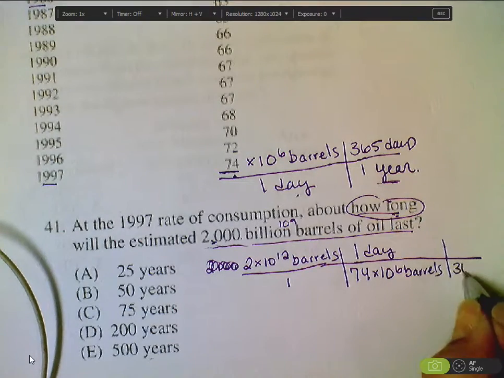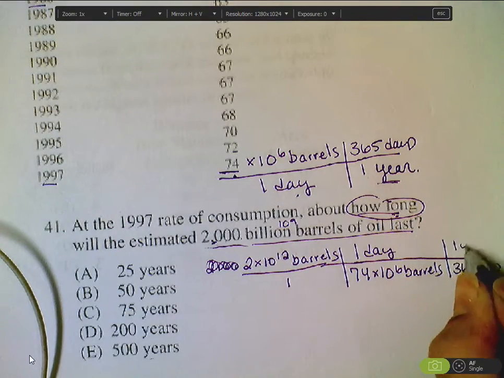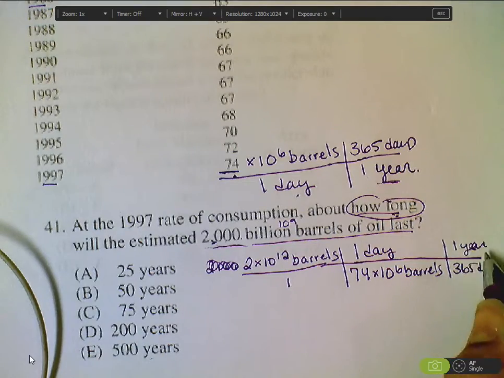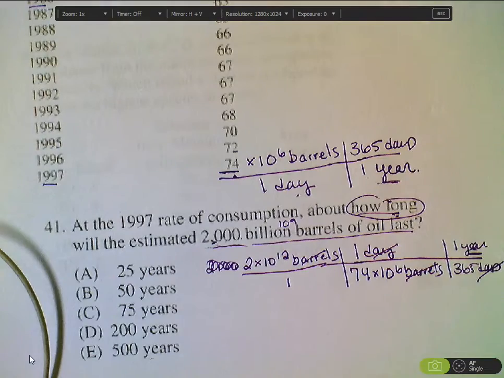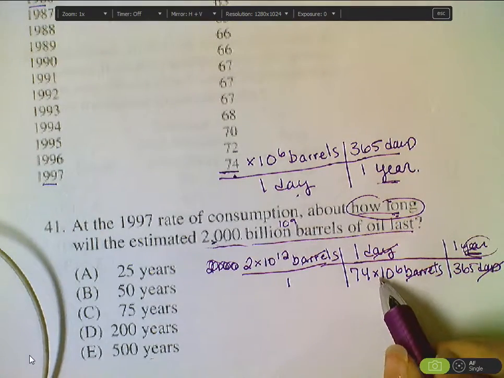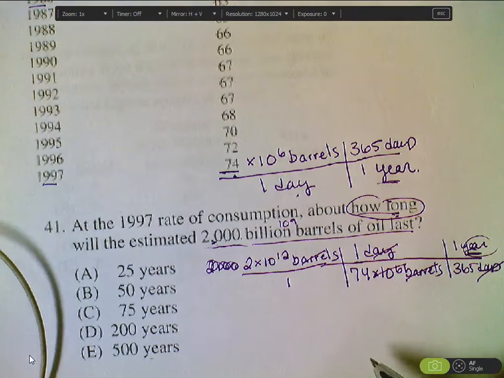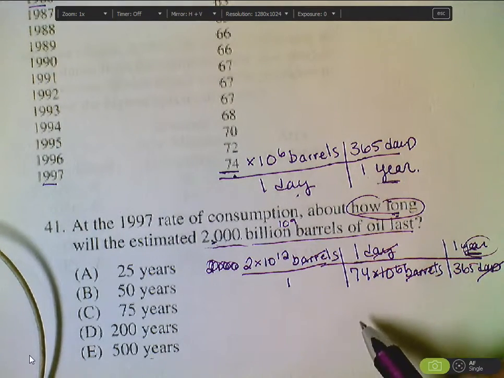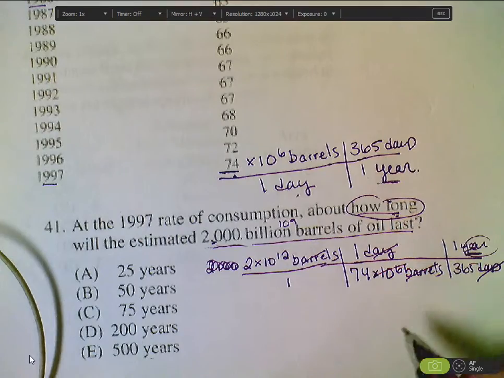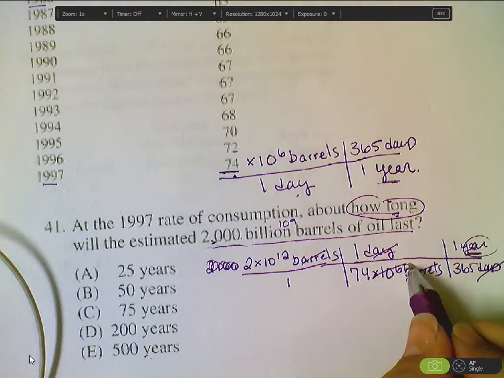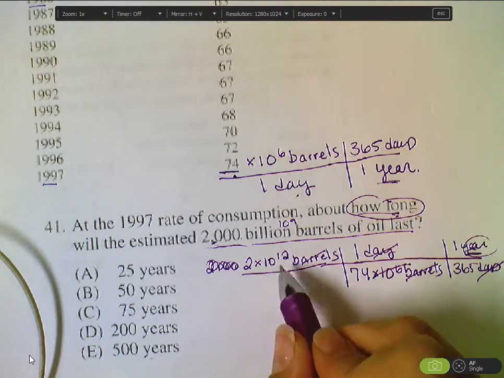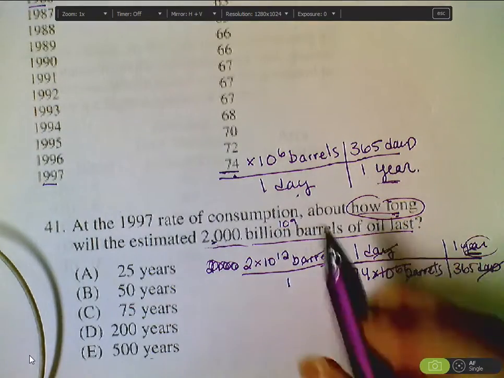I know that there are 365 days in 1 year. Let's see if my units will give me just years. Days, days, barrels, barrels. Woohoo! Left with just years. Then I can go ahead and knock out this times 10 to the 6th. It's just like knocking out a 0 on top of a 0, and I'm going to get 6 here, which turns this into 10 to the 6th up here.